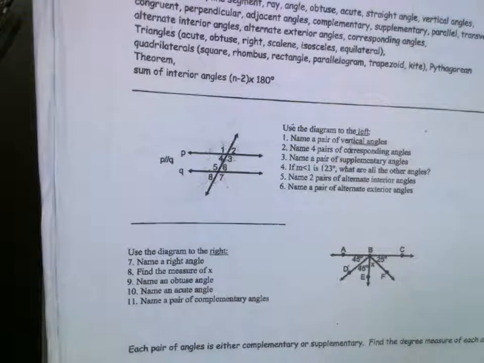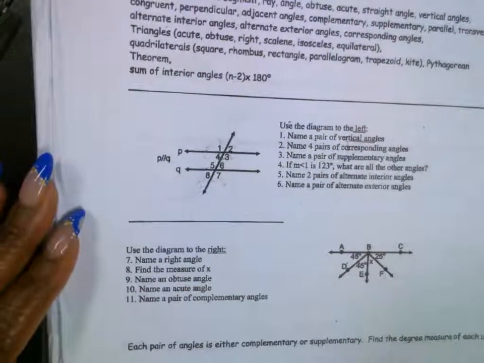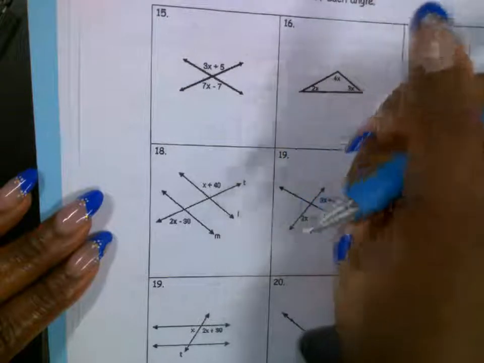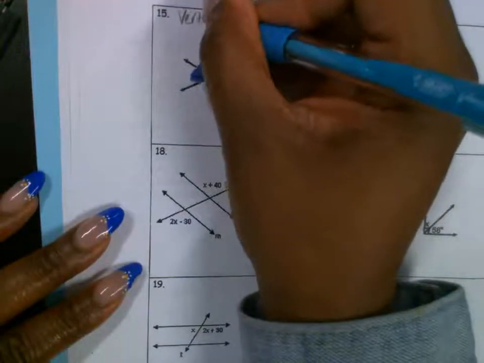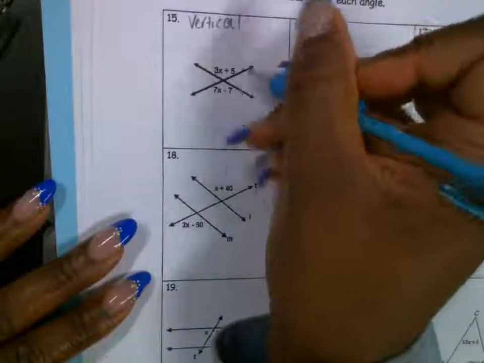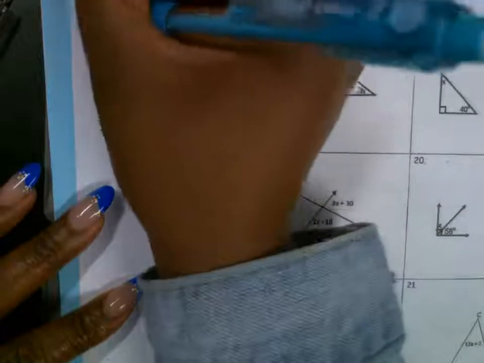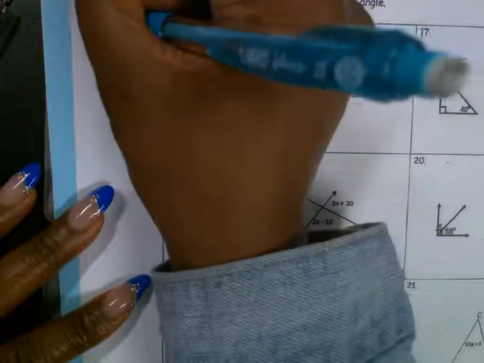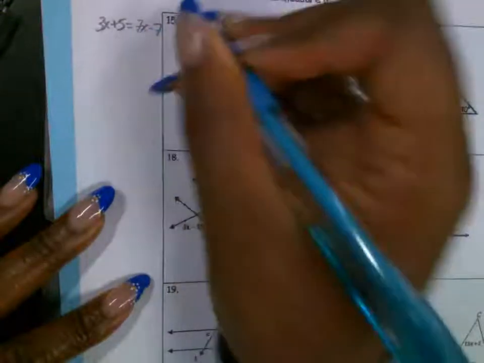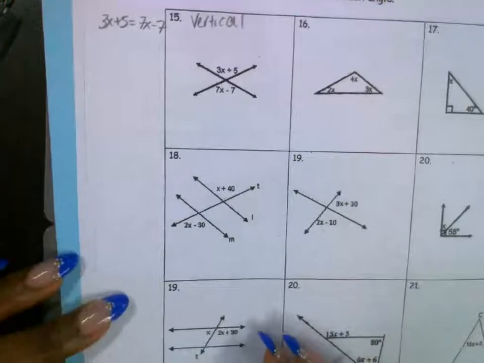It's important that we go through that again. Obtuse angles are angles that are greater than what degrees? 90, but less than 180. Okay? All right. Let's look at the 2 angles that are right here. What kind of angles are those? Vertical angles. That makes them congruent. So out to the side here, we're going to set them equal to each other and solve for x. That's 3x plus 5 is equal to 7x minus 7. That's how you set the equation up.